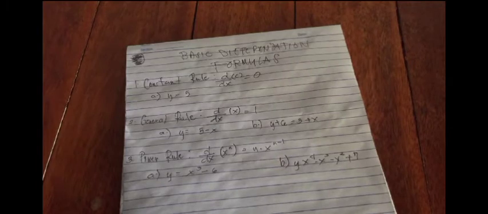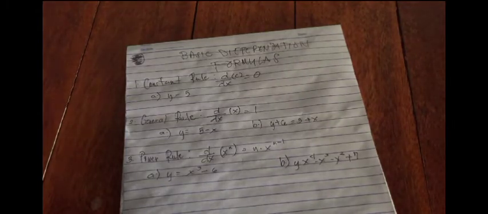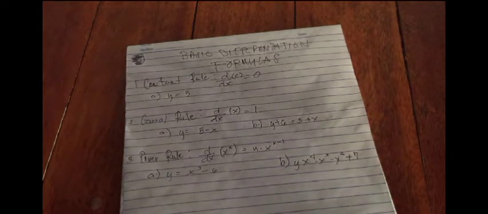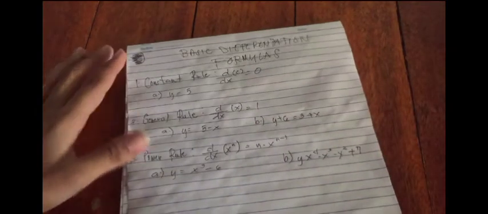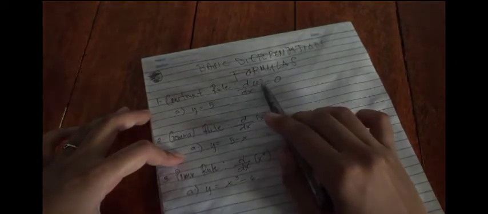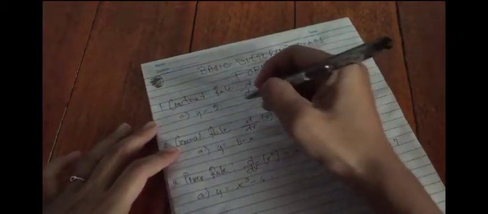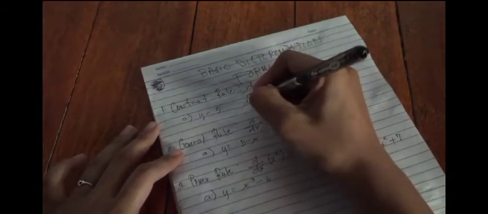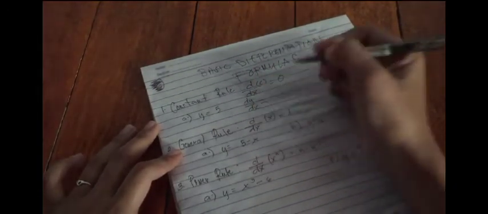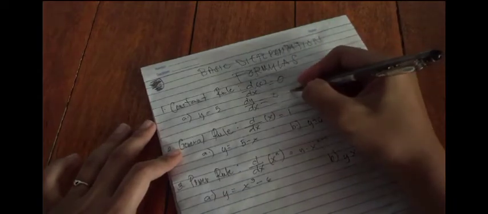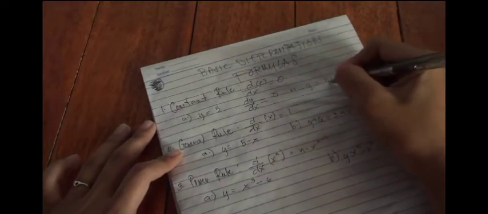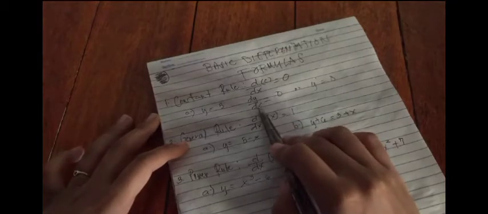So, sa basic differentiation formulas, meron tayong iba't ibang uri ng formulas. So, number 1 is constant rule. d over dx of a constant is equals to 0. For example, y is equals to 5. So, dy over dx is equals to 0. Or y prime is equals to 0. dy over dx or y prime is also the same.